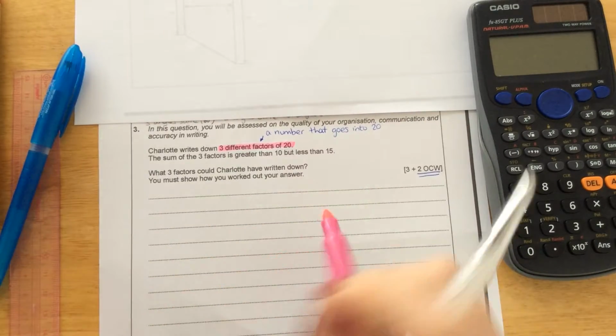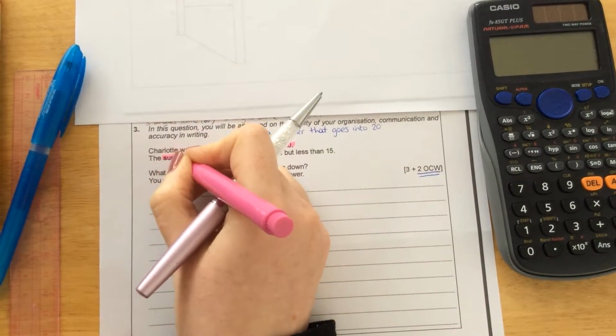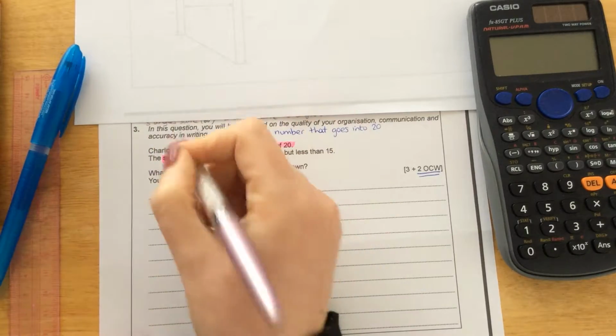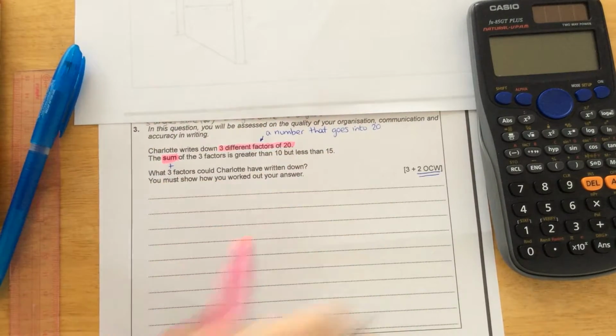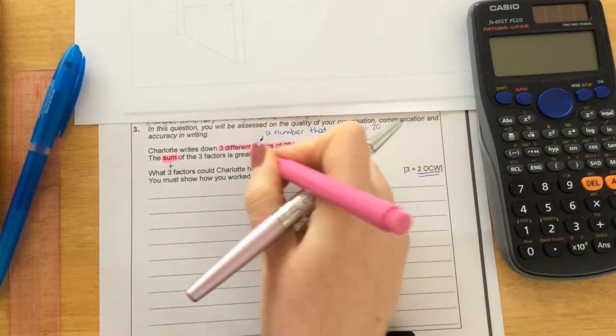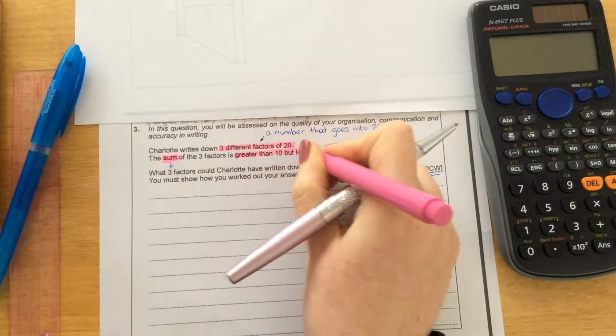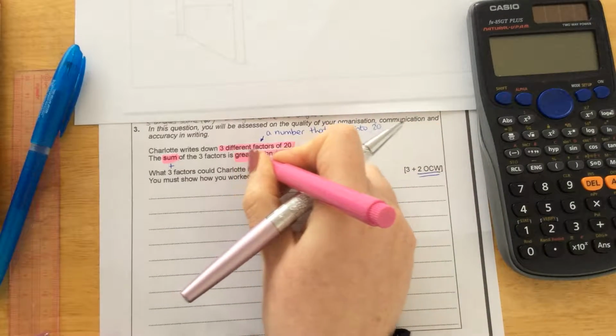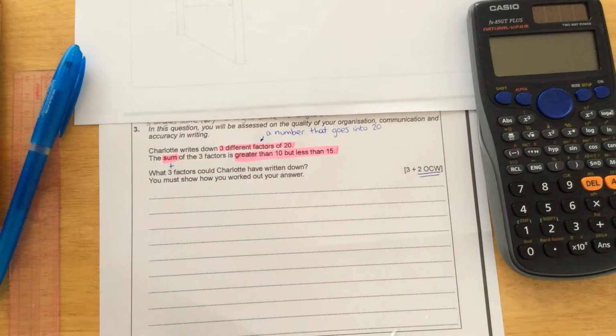The sum of the 3 factors, so the word sum means add, is greater than 10, so bigger than 10, but less than 15.